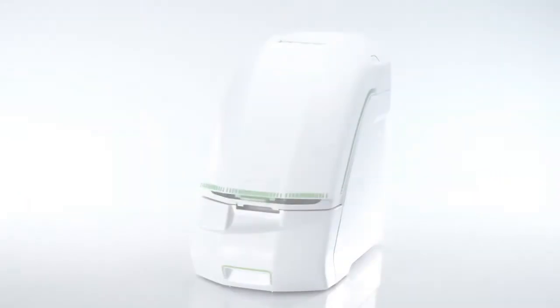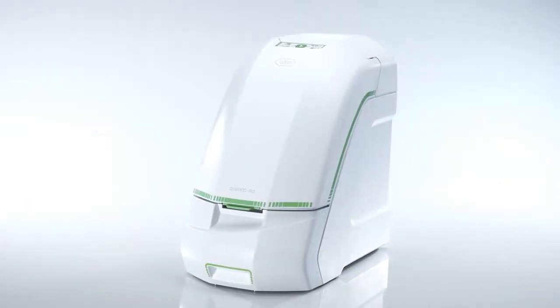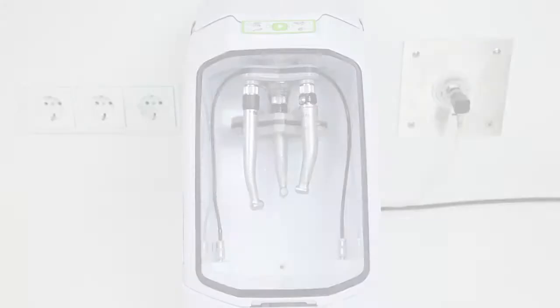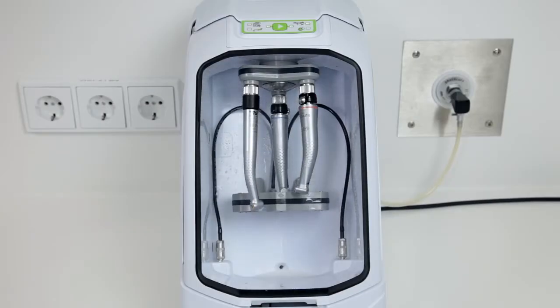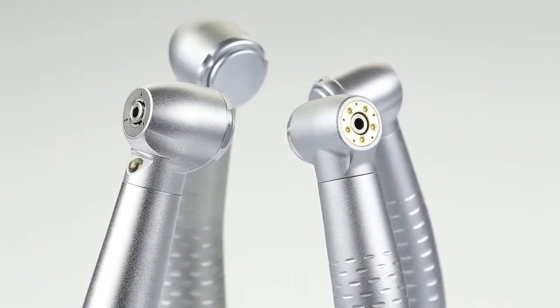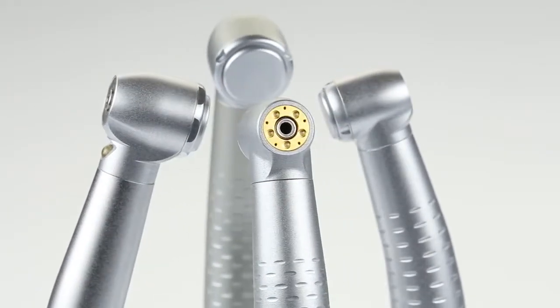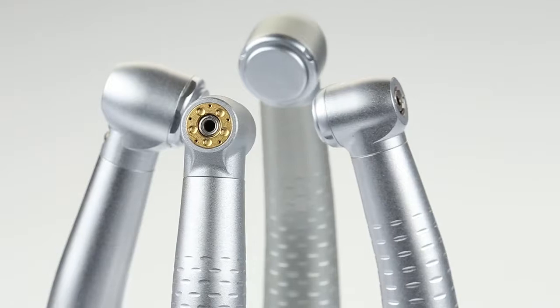Always ensure that the manufacturer provides equipment for the hygienic and maintenance preparation of transmission instruments when deciding on a system. This increases both your safety when using the transmission instruments as well as their service life considerably.